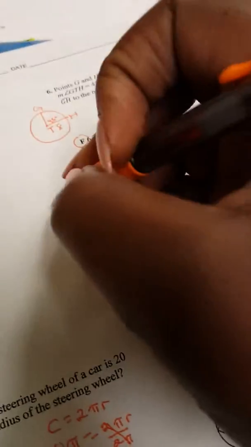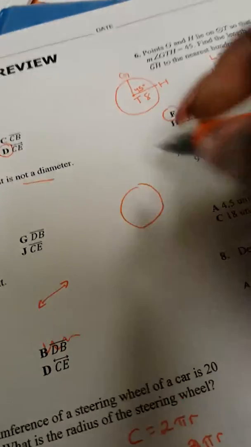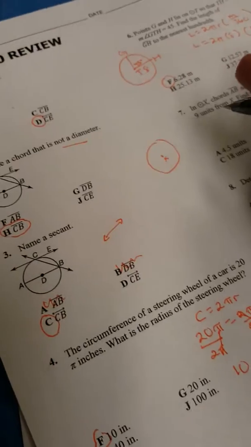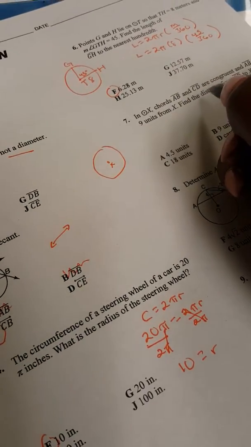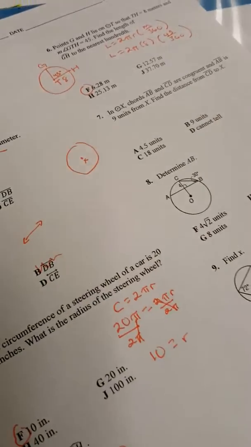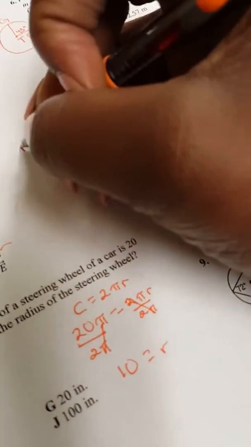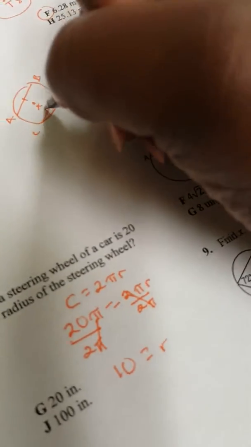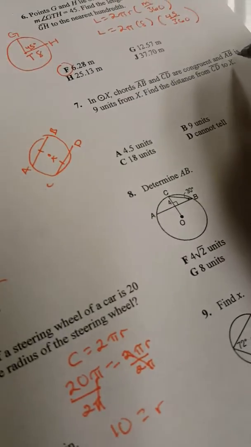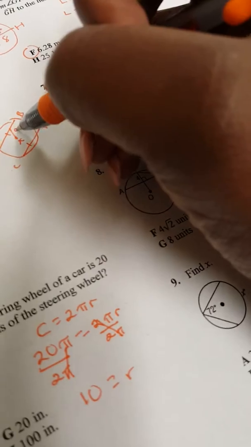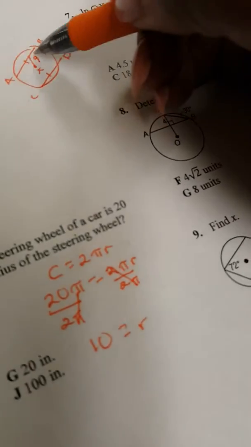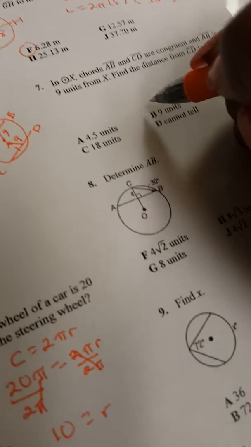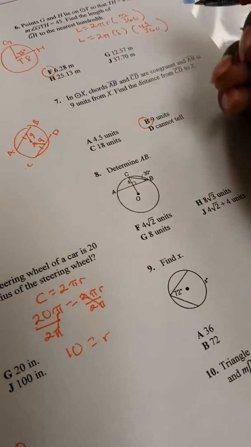Okay, number 7, circle X. Then chords AB and CD are congruent, and AB is 9 units away from X. If they are congruent, like this chord is equal to this chord, then they have to be an equal distance from the center. So this one's also 9 units away from X. B is the correct answer.